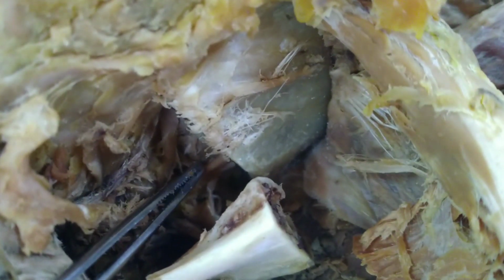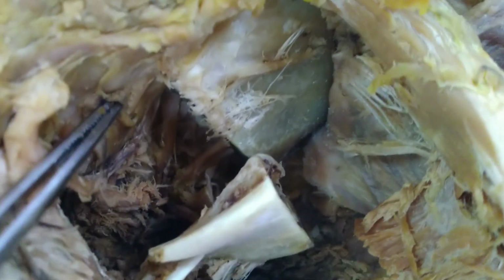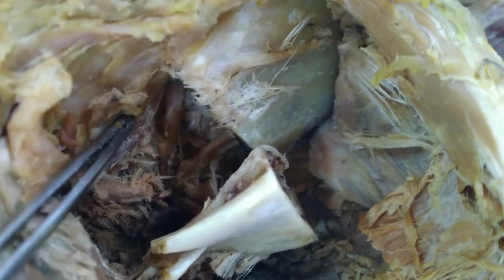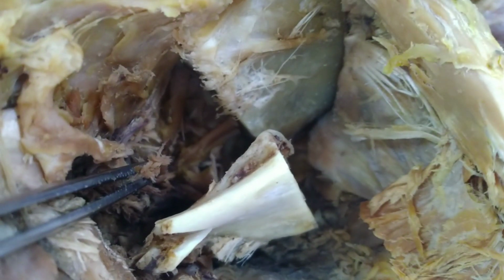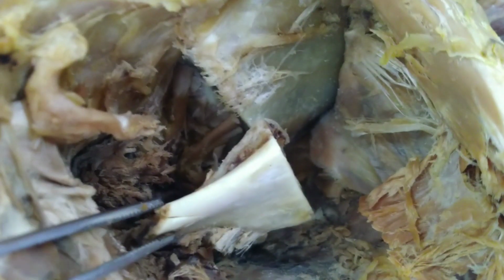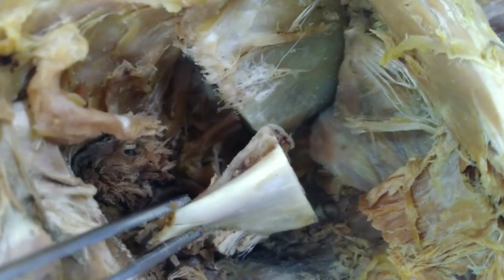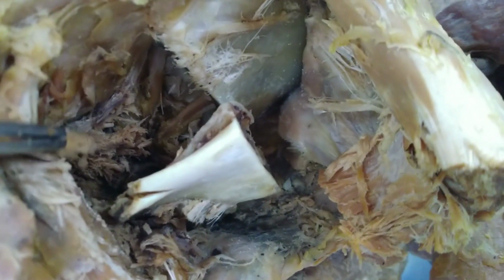So let's review them again. We have the inferior alveolar or inferior dental nerve right there. Then we have the lingual nerve. This one is the buccinator muscle. The torn muscle fibers that you can see, they are muscle fibers of the lateral pterygoid. Then we have the shattered or the broken coronoid process here of the mandible. Then the duct of Stenson.